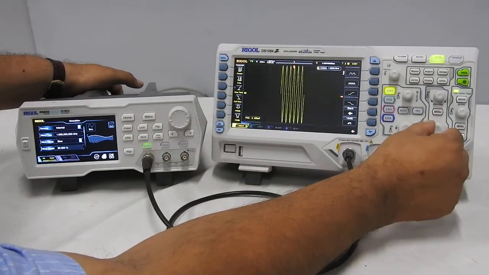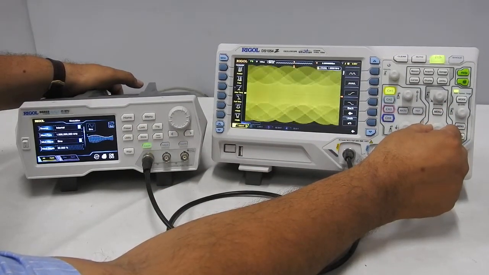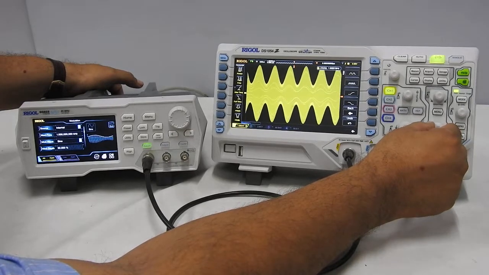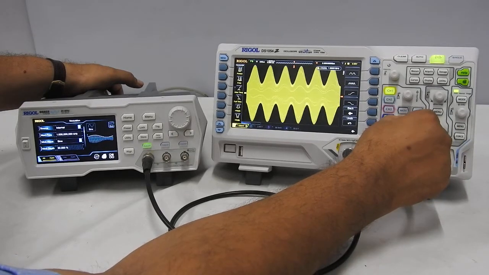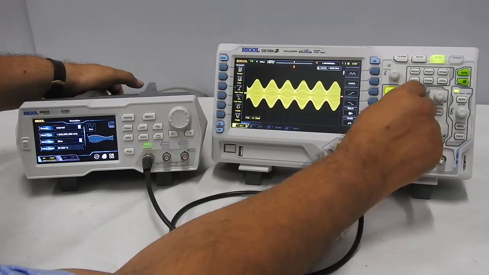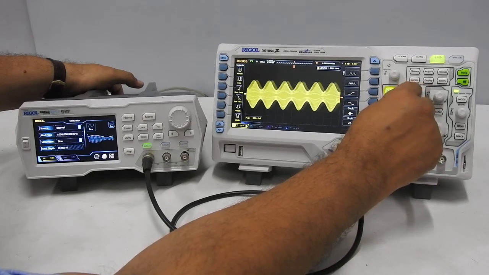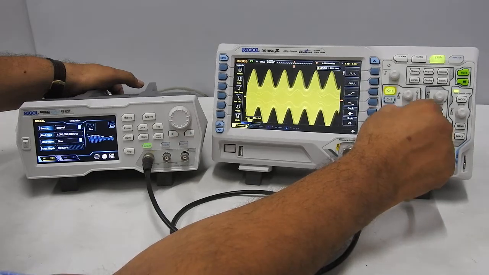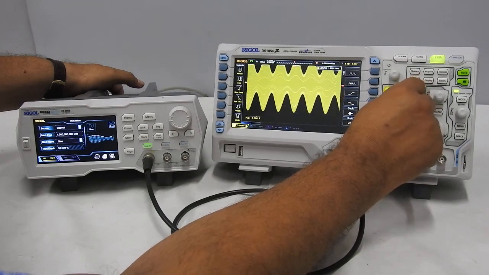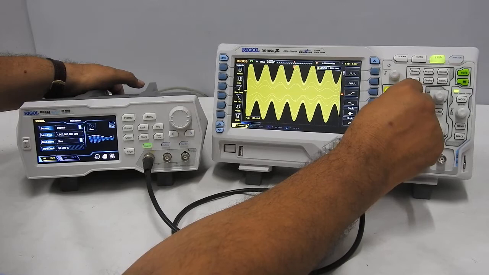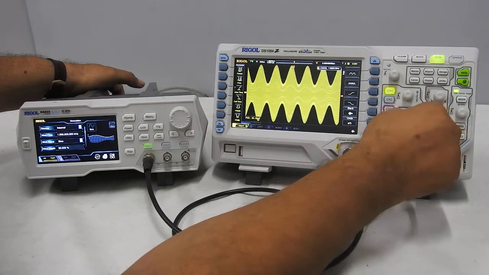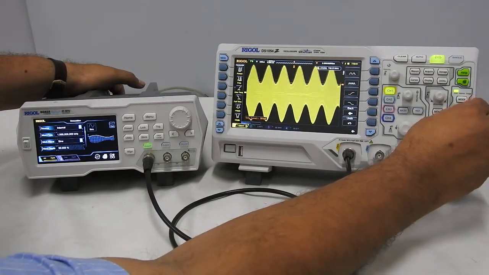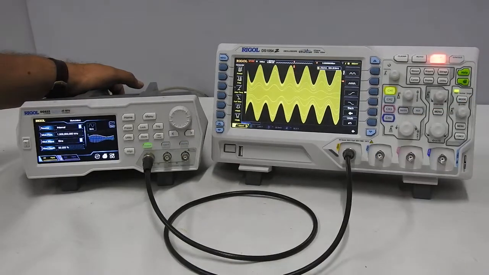So now let's see how I am getting the conventional amplitude modulated waveform.